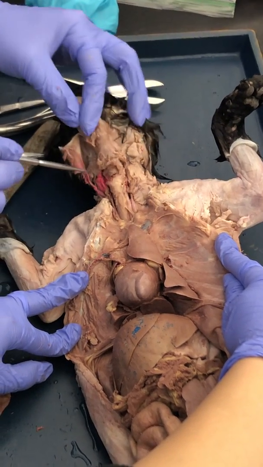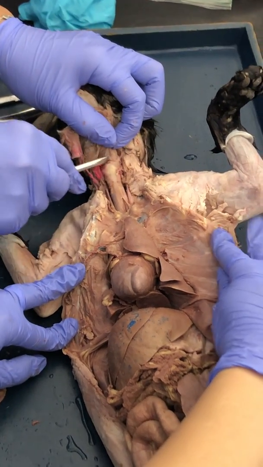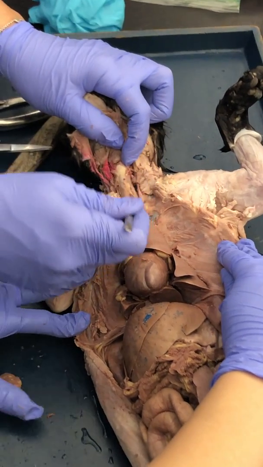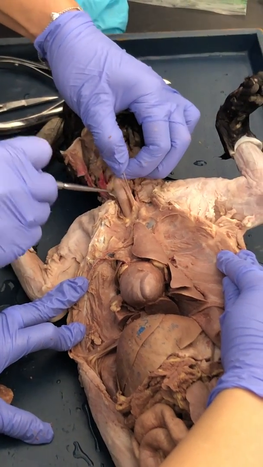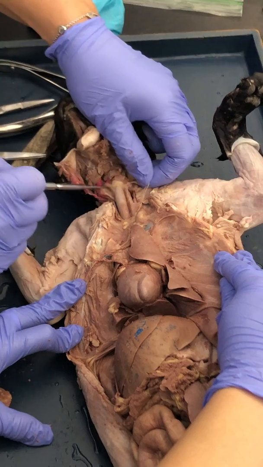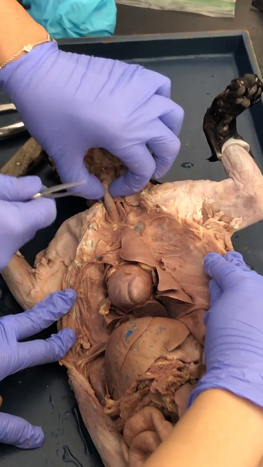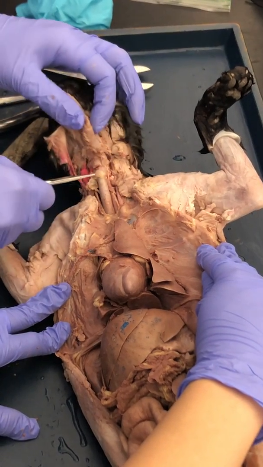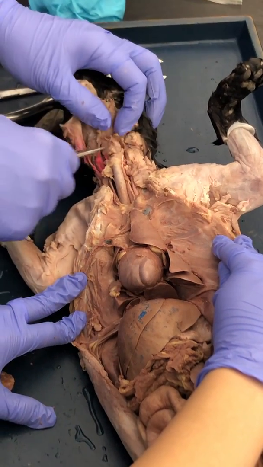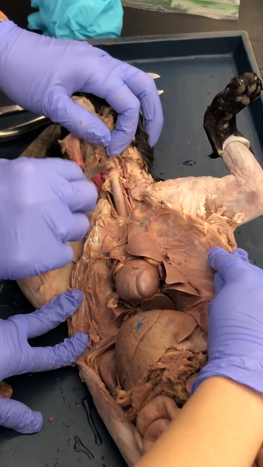As we move down the throat, let me clear some of this away. We're going to see the trachea that's in the throat. If you clear some of this connective tissue away, you can see that the trachea has that ribbed, kind of looks like a pipe. It looks like little sections.